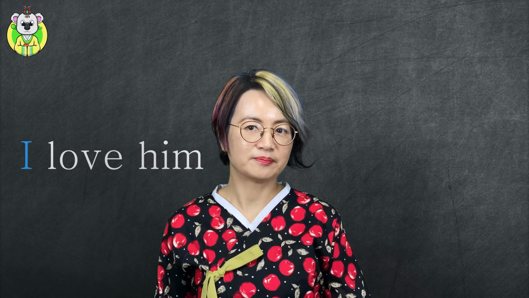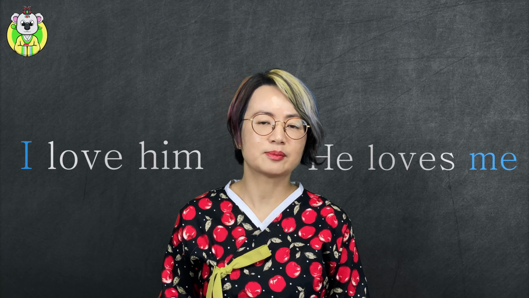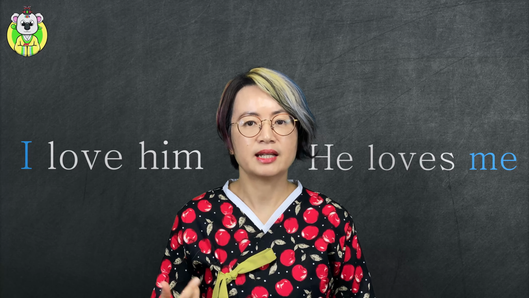Plus, in English, if you want to use a certain pronoun in a different position, then you literally have to change the shape of it altogether, except for "you" and "it." To help you better understand this, let's take a look at the pronoun "I" in "I love him." In this sentence, "I" is used as a subject. But if I wanted to use it in a place where an object is needed, then I'd have to change it to "me," so everyone would know that it is playing the role of an object. The same rule applies to "him," only in a reverse way.